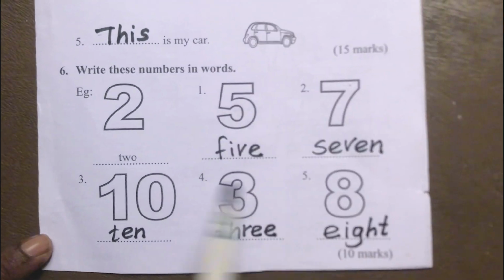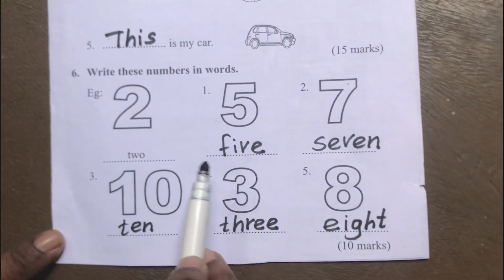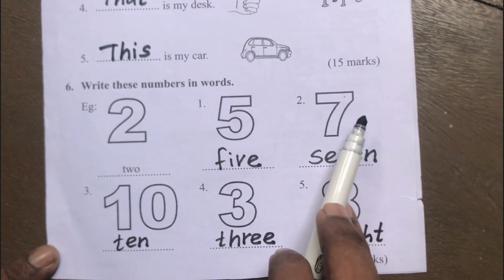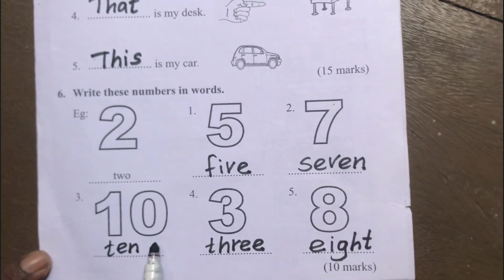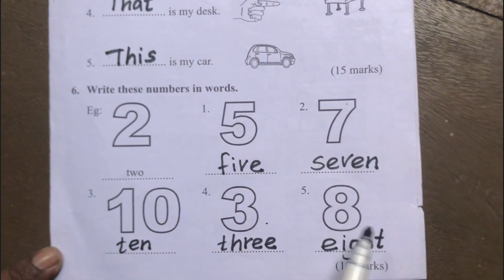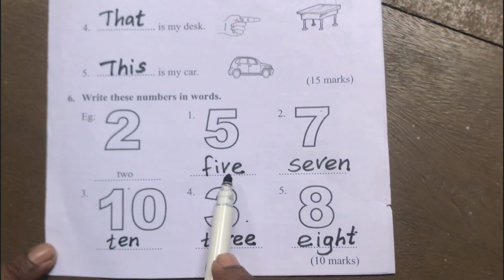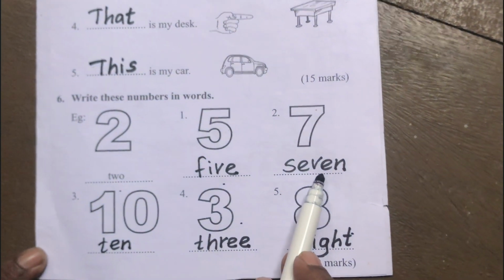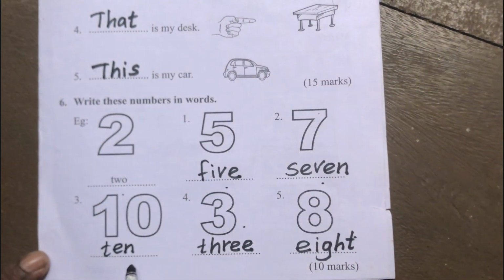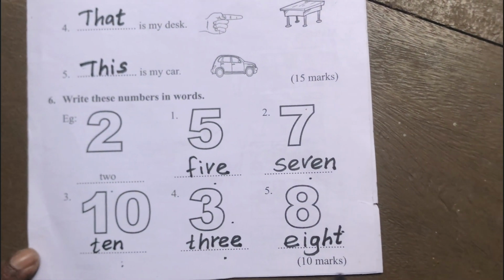Now see the numbers. 2, 5, 7, 10, 3, 8. Now see the words. 2, 5, 7, 10, 3, 8.